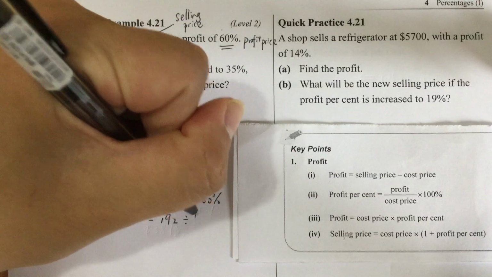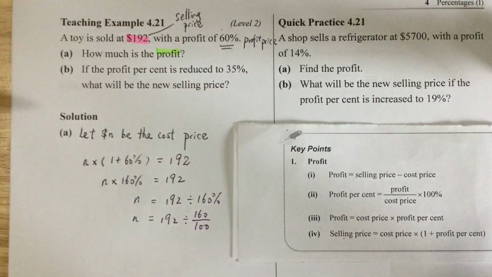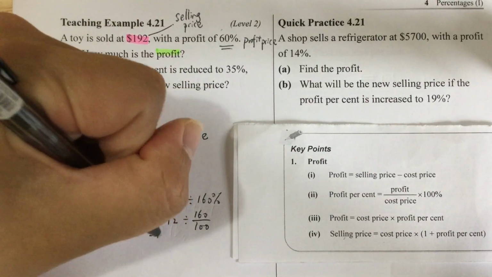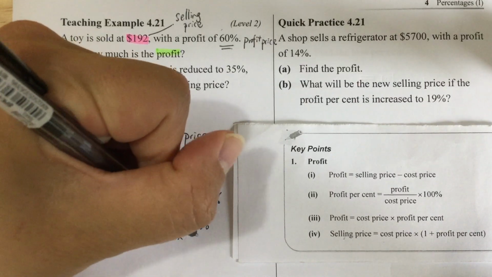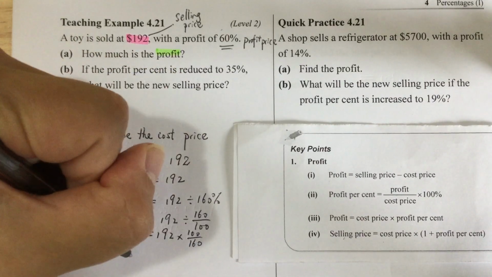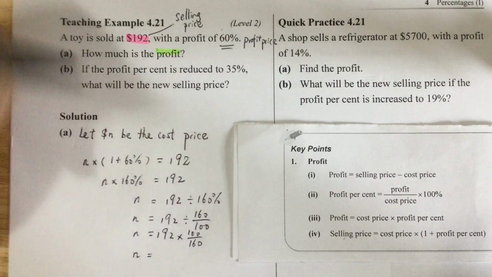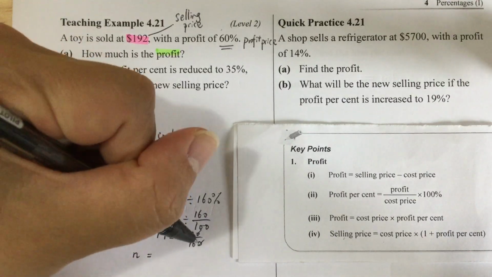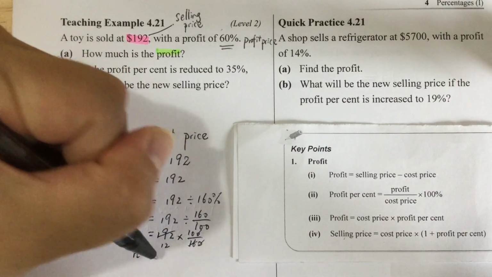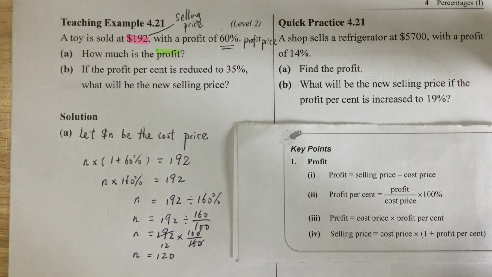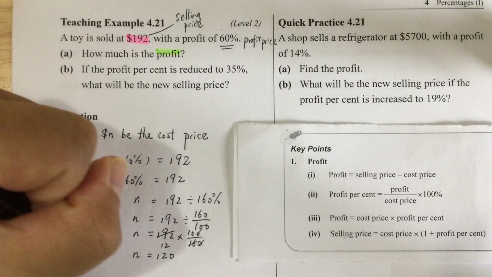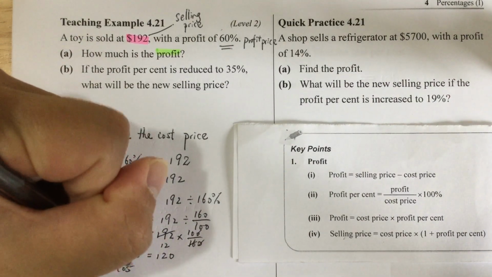That is 192 divided by 160 over 100, so n equals 192 times 100 over 160. Do the cancellation, and you get 120. So the cost price is 120.